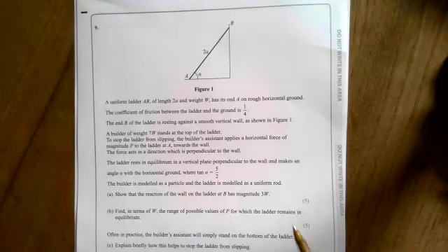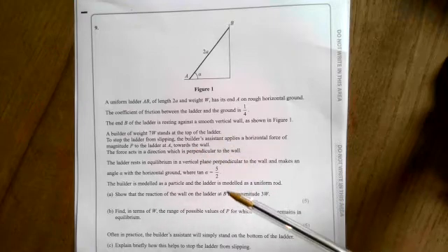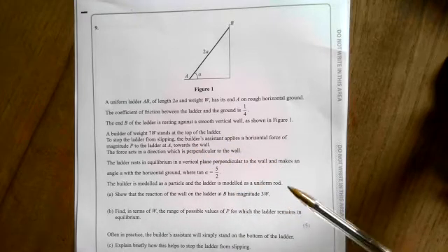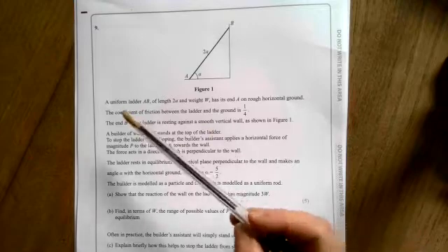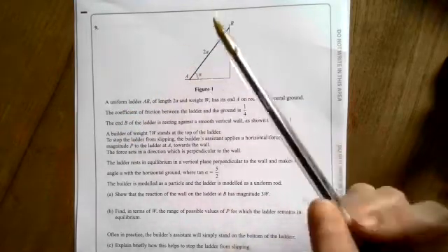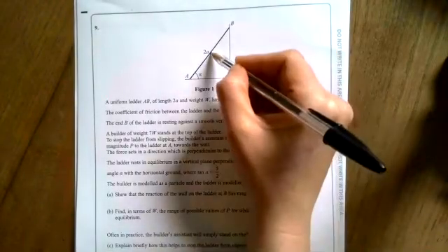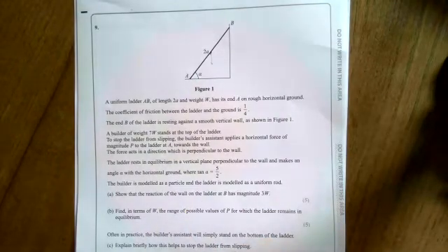So this is question 9 from the sample assessment materials. This is a ladder problem, so we're probably going to end up taking moments at some point. So we've got a uniform ladder AB of length 2a, and its weight is W. That means that the weight is in the middle there. We'll come to that on our diagram in a minute.